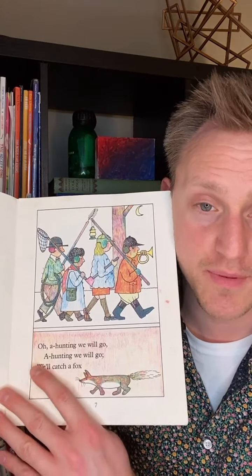But Oh, A Hunting We Will Go by John Langstaff, pictures by Nancy Winslow Parker, and this is another one that I got. It's either a hand-me-down or from a used book sale. I pre-recorded myself singing this one. Again, it's one where you get to talk about the rhyming and the connections.